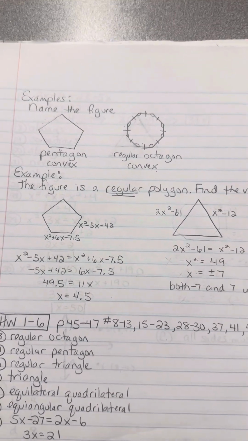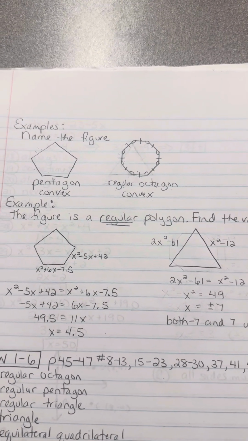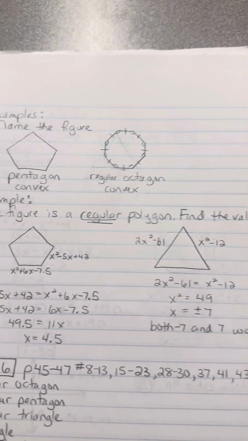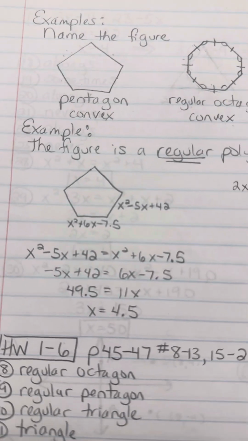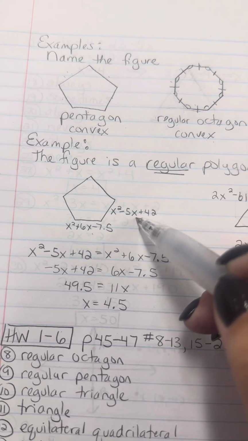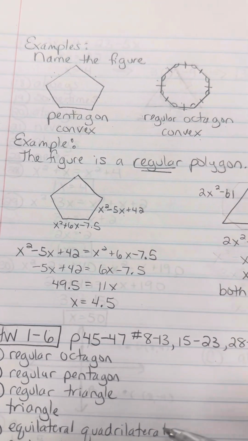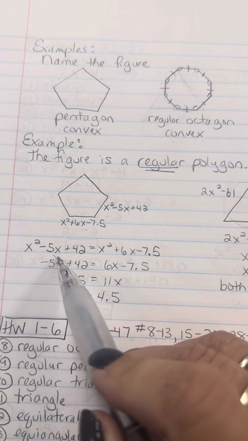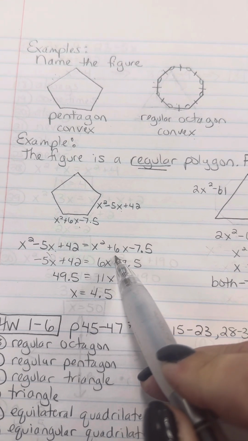The next example says the figure is a regular polygon. That tells me all the sides are the same. Find the value of x. Our first example, because we know the sides are the same, we can set this side length equal to this side length and solve for x. So that's exactly what I did here: this side length equal to this side length.